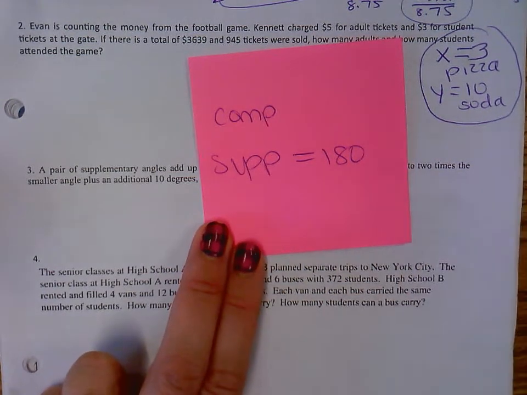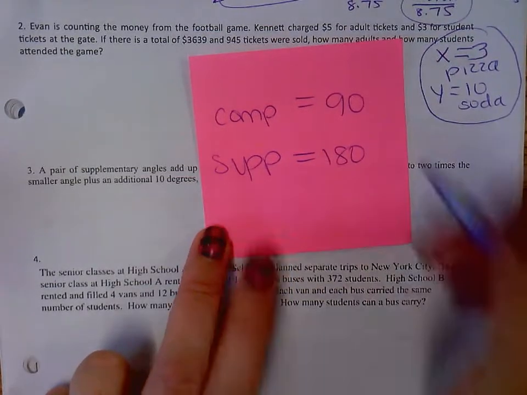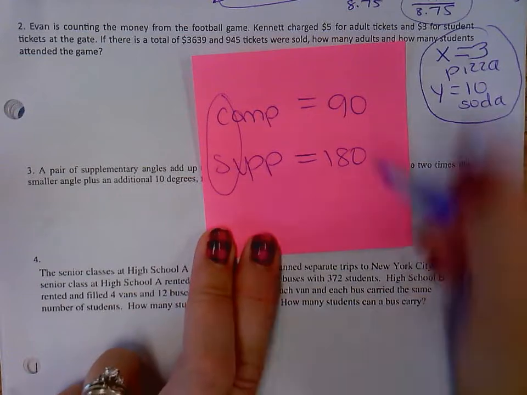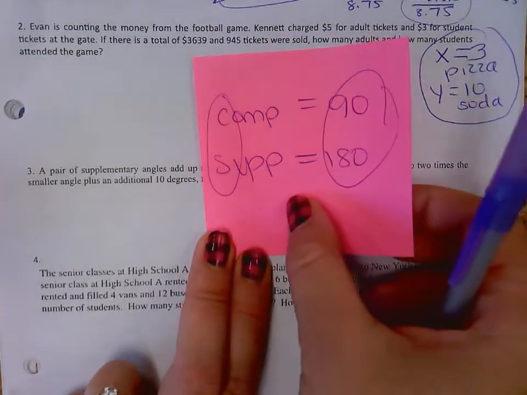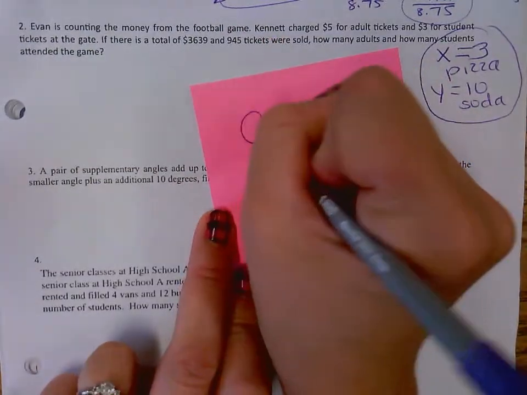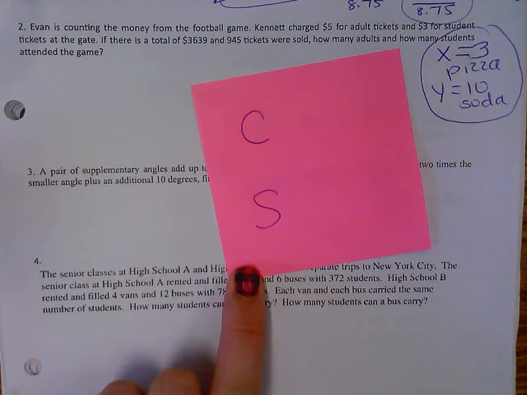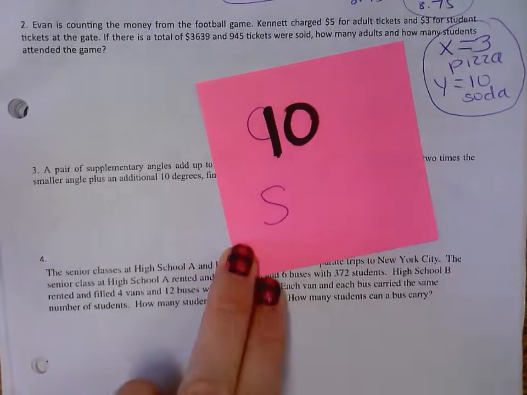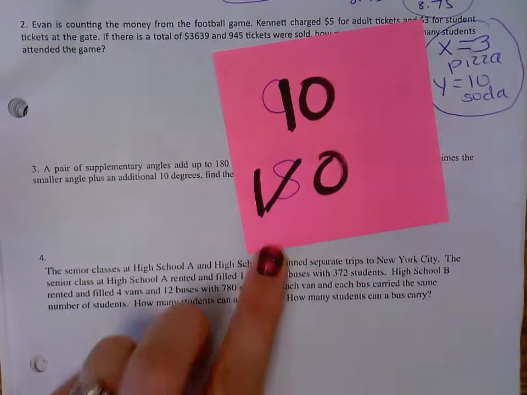Which one? 90. I always taught students alphabetical order. C comes before S in the alphabet, and 90 comes before 180 when you're counting. But I've also seen this before: C for complementary and S for supplementary. I can make the C into a 90. I can make the S into a 180.